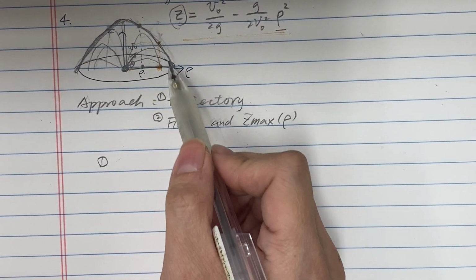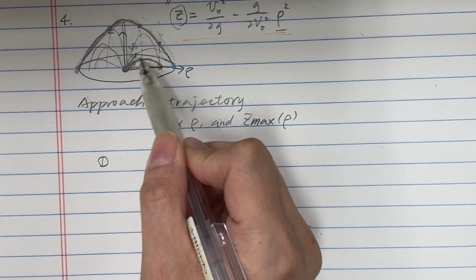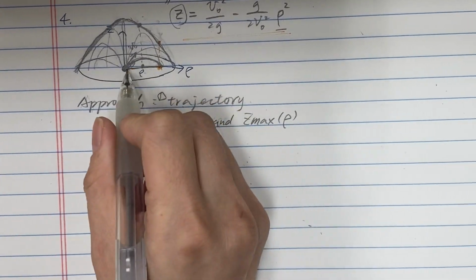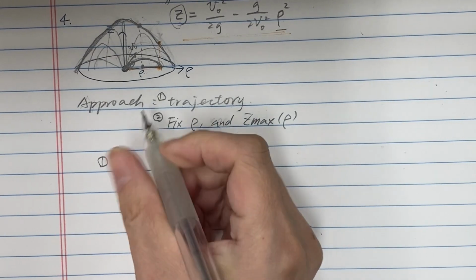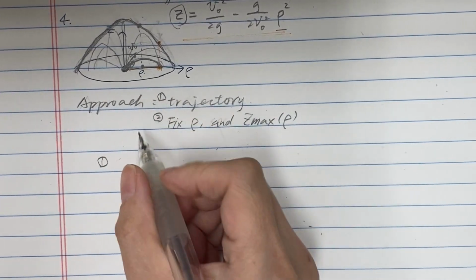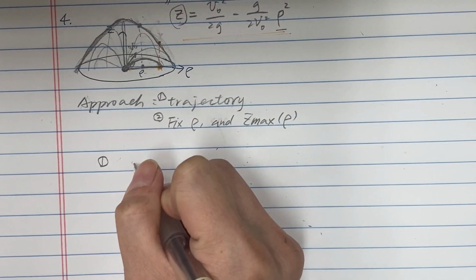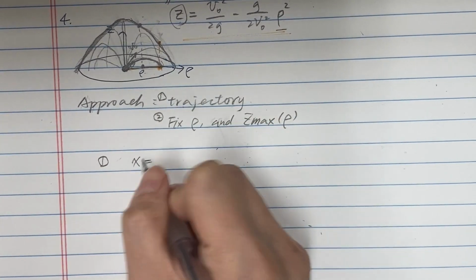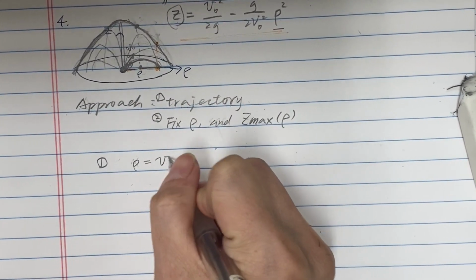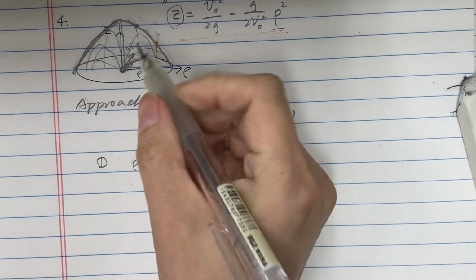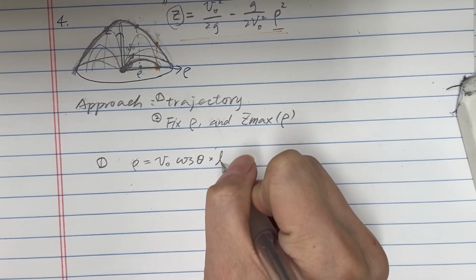Let's look at one of the launches here. In this launch, you can see that in the x direction, which is the rho direction here, it's constant velocity. So rho, which is the x that you're used to, will be v0 cosine theta, the initial velocity in the x direction, times t.